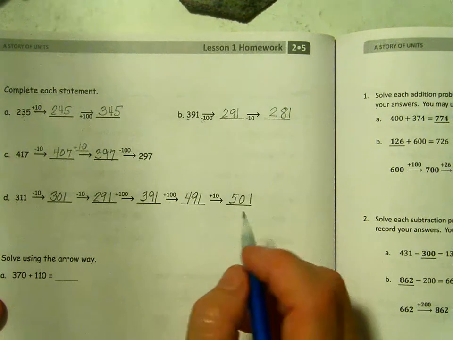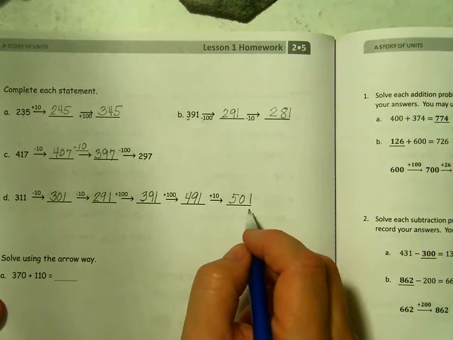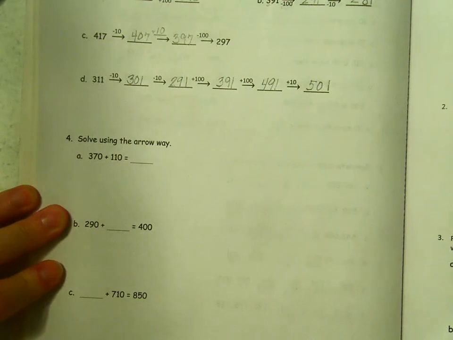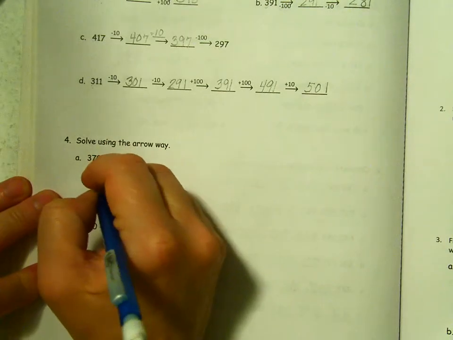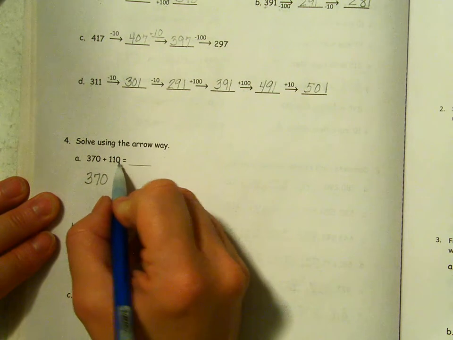And again, if you want to make a chip model, you can do that and help yourself along the way. We're going to be doing the arrow way. So we have 370, and we are going to add 110.